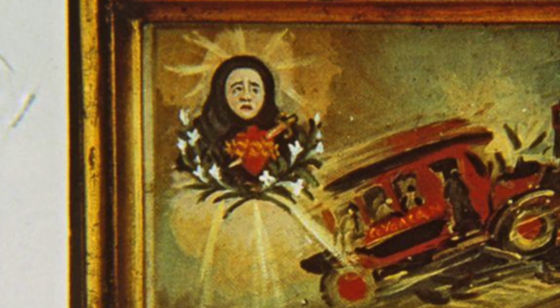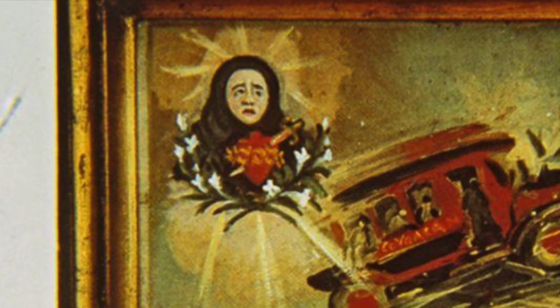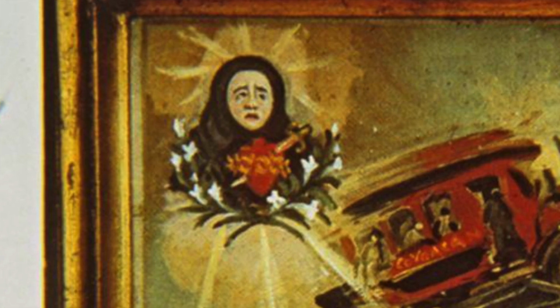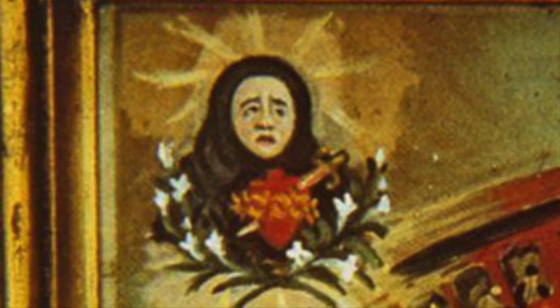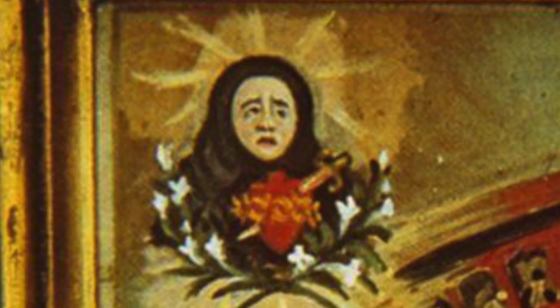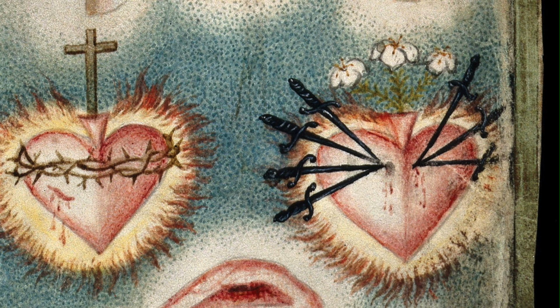We also see some lilies, which we see, interestingly enough, paired with swords in the traditions of the Immaculate Heart of the Virgin, which is paired with the Sacred Heart of Jesus. But when you see the Immaculate Heart of the Virgin, you see the seven swords in her heart. Often you see lilies growing at the top, like you see here.